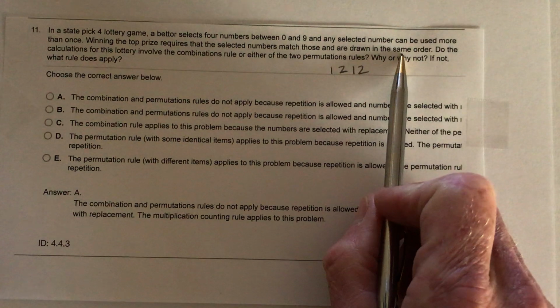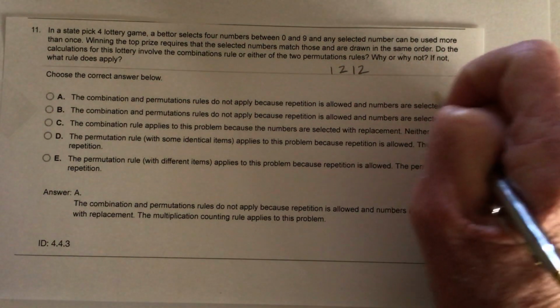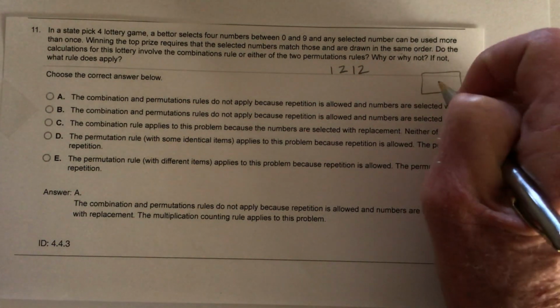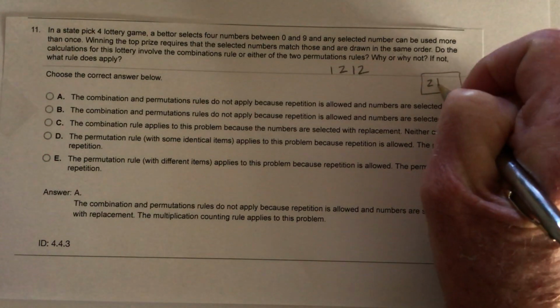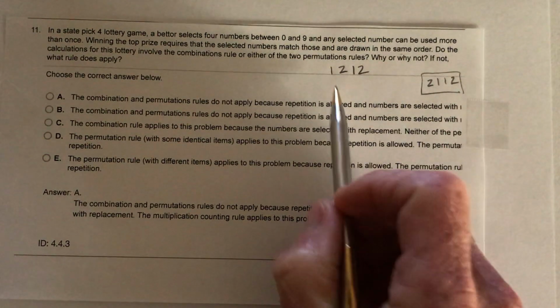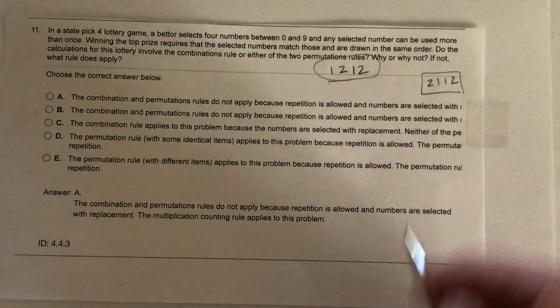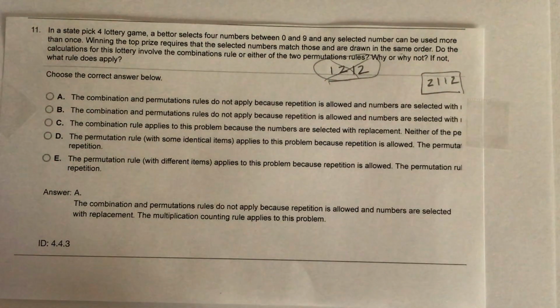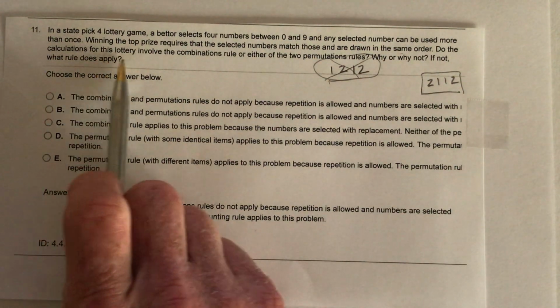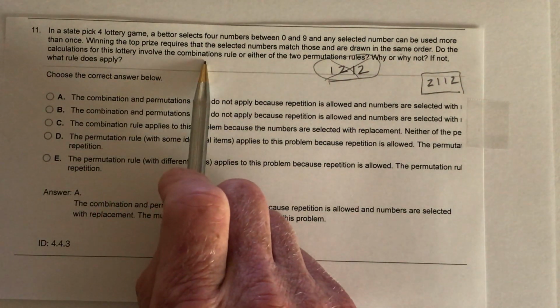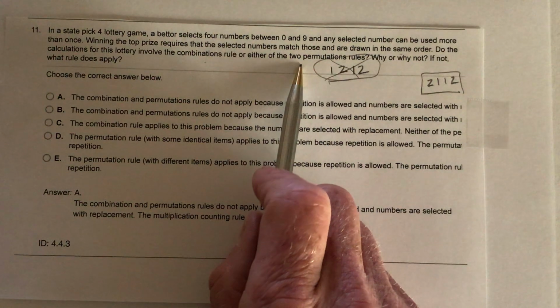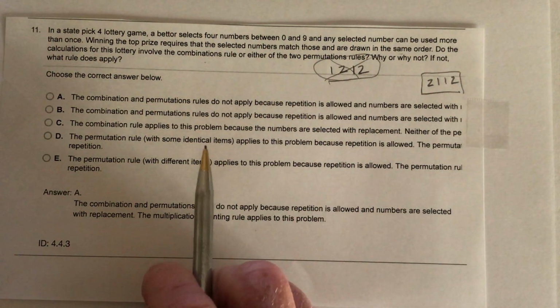So they have to be drawn in the same order. So in other words, if the lottery announces, oh, we have the winning numbers, it's 2, 1, 1, 2, and you go, look, I won. And they go, no, you did not. It has to be in the correct order. So do the calculations involve combinations or permutations? Why or why not?